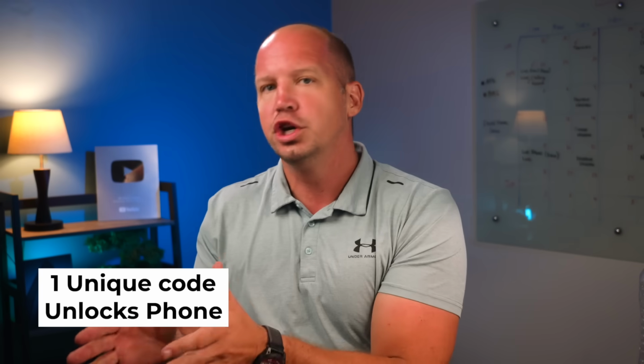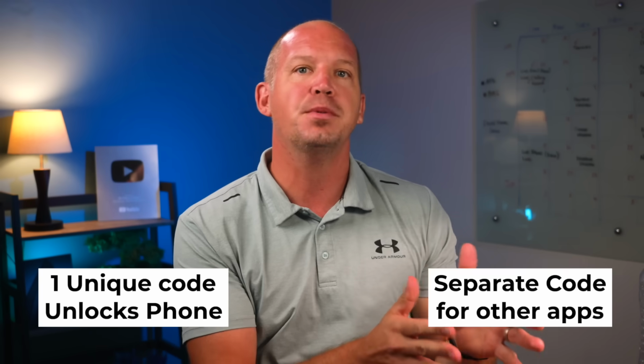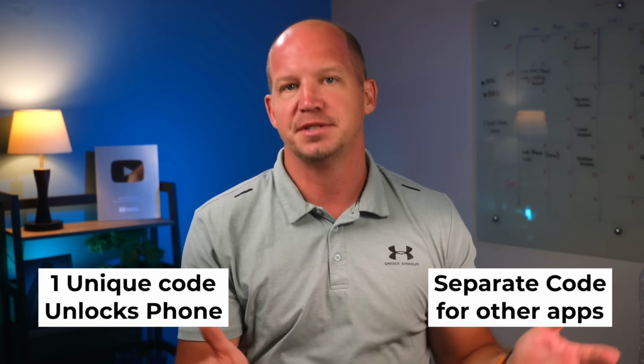If somebody can peek over your shoulder to see you type in a passcode that you use everywhere, you're in big trouble. It's best to have one code to unlock your phone and then a separate one that you use for other apps that require it, whether that's a secure email app, your 2FA key PIN, or your bank card.